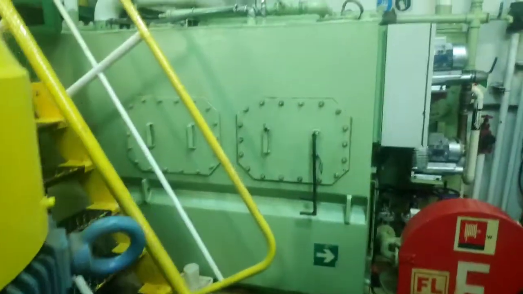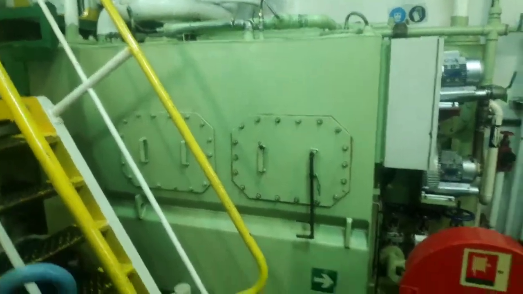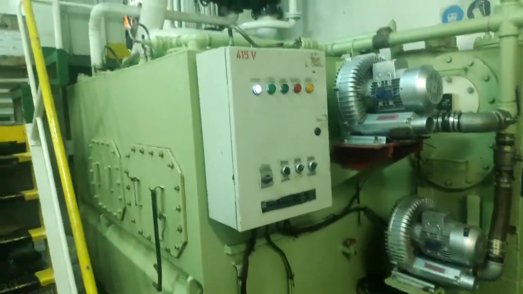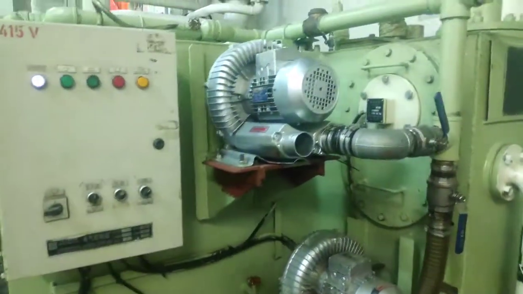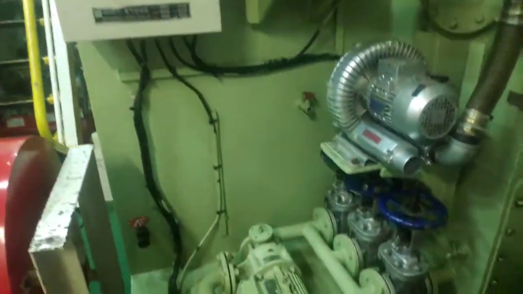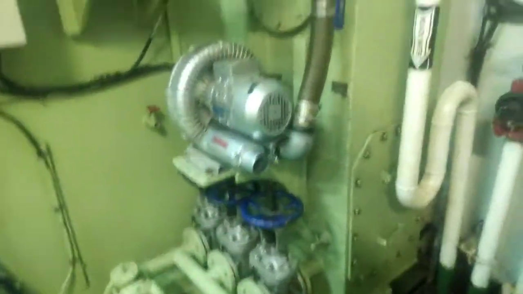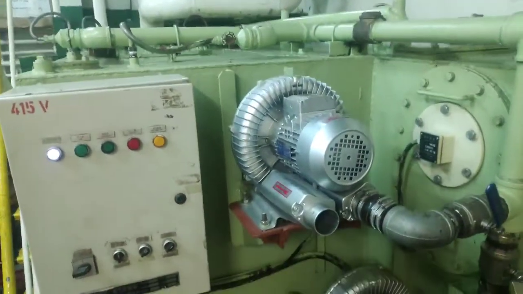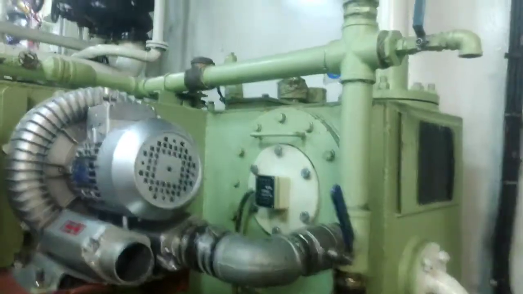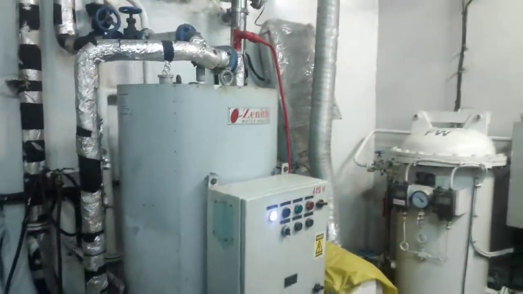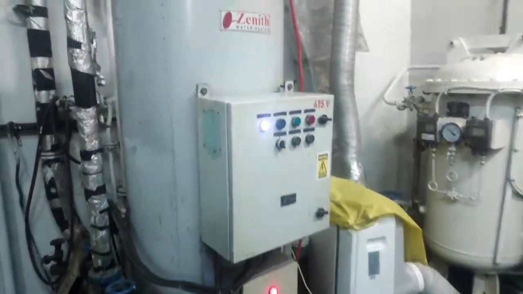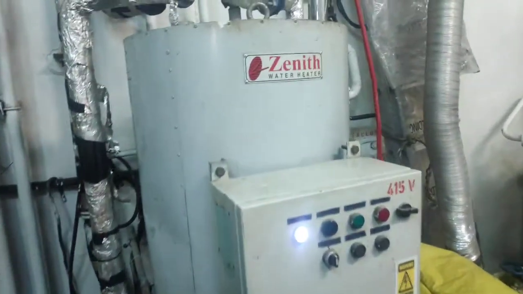and this huge guy, this is the sewage treatment plant. So we have blower starter panels, and these are three tanks actually joined together, and it's operational, so I will discuss with you later. And this is the calorifier or hot water heater, and it's already in on position right now.